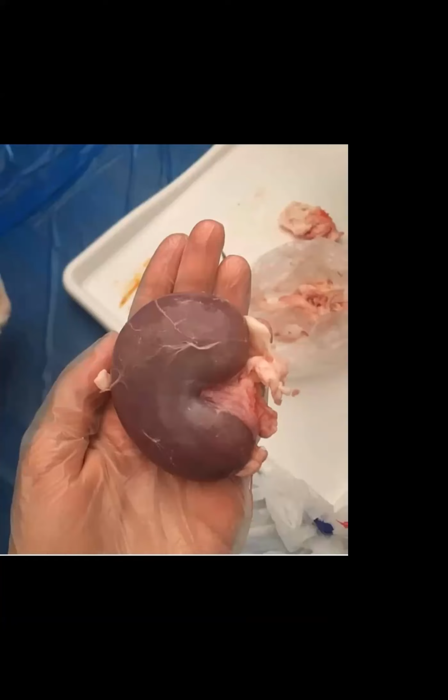Good, correct. Yes. So this is not a toy kidney or animated kidney. This is a natural kidney from a dead patient. This is how the kidney looks like. Okay.